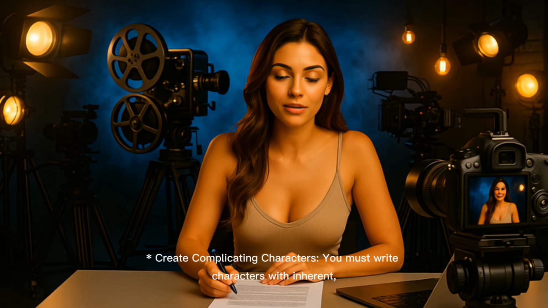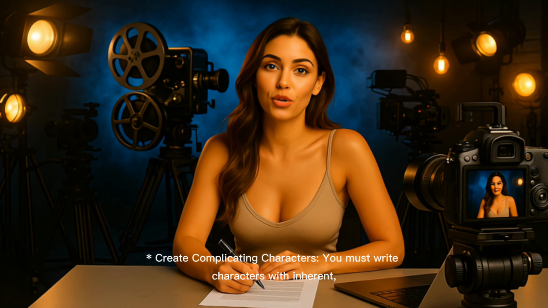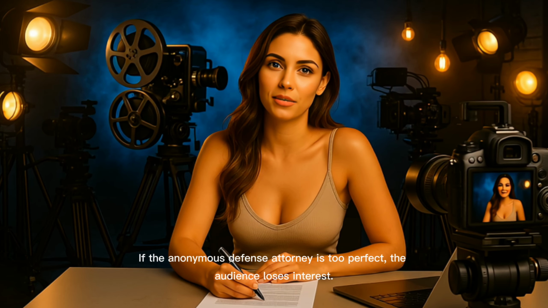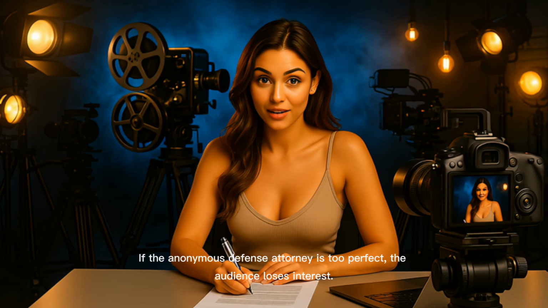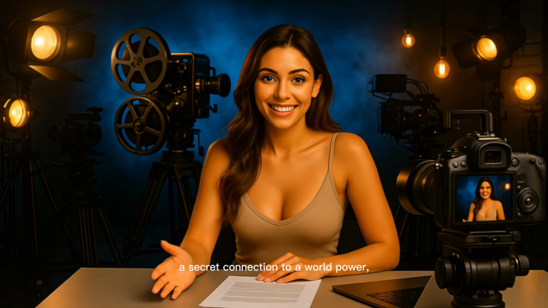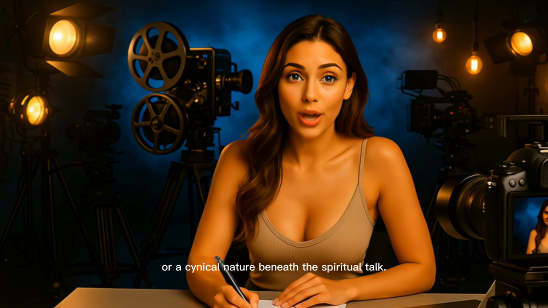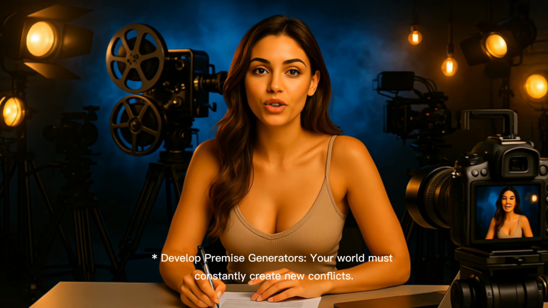Create complicating characters. You must write characters with inherent, unresolvable flaws. If the anonymous defense attorney is too perfect, the audience loses interest. Their flaw might be an obsessive desire for privacy, a secret connection to a world power, or a cynical nature beneath the spiritual talk.